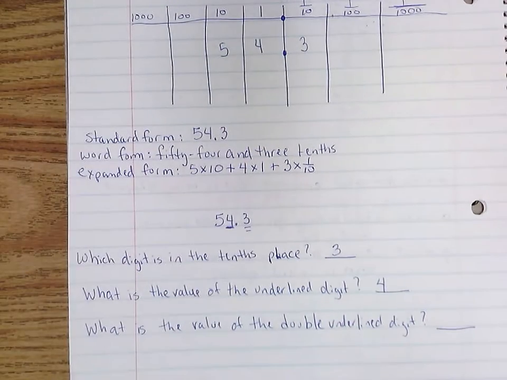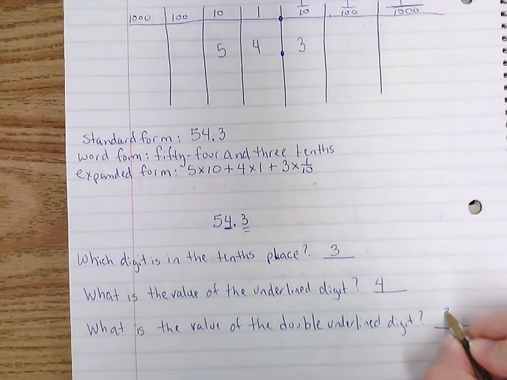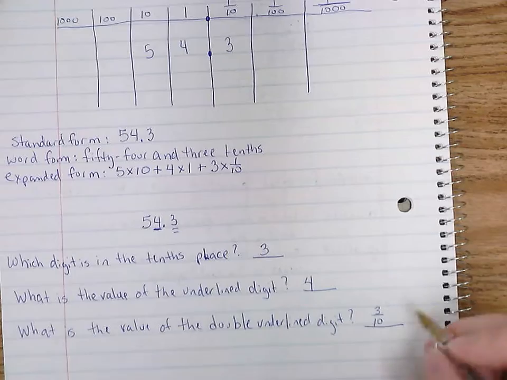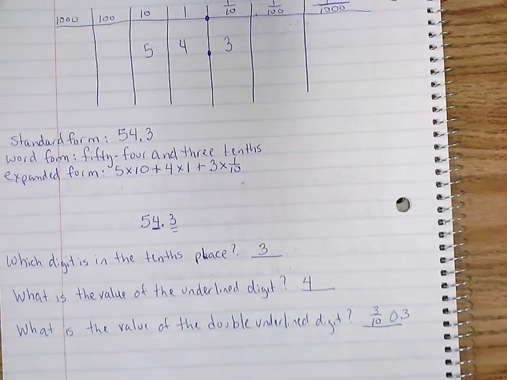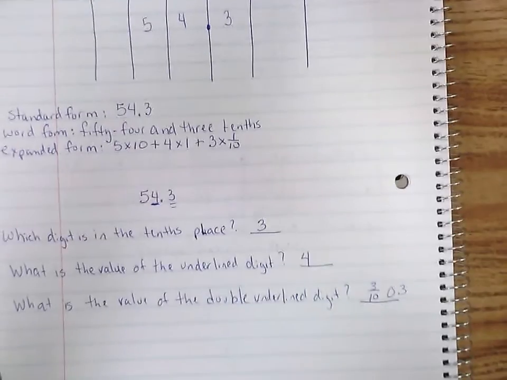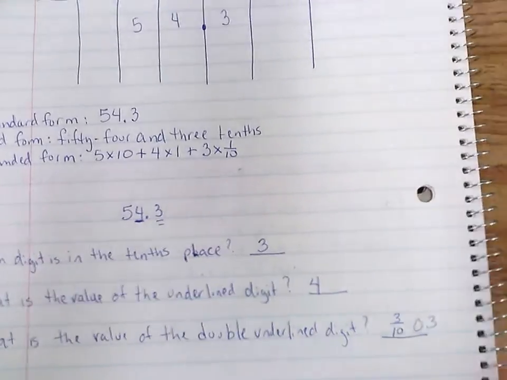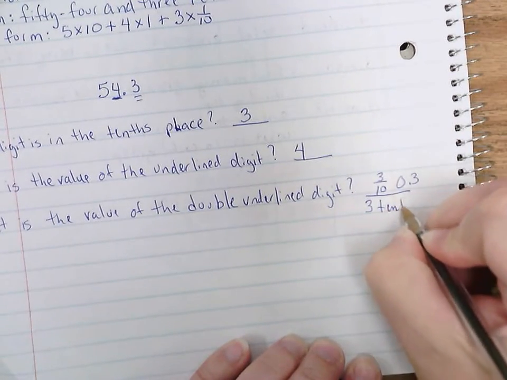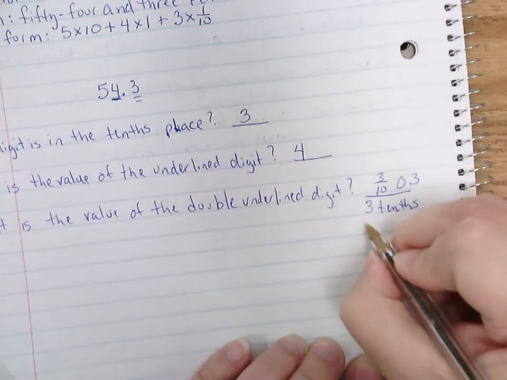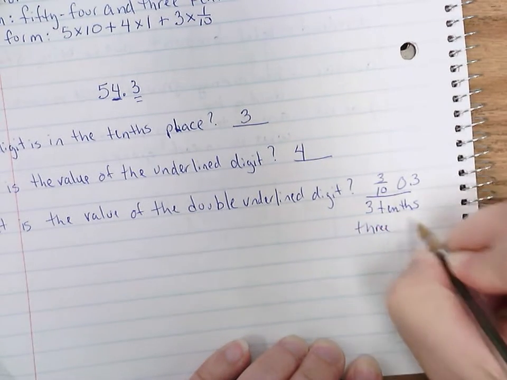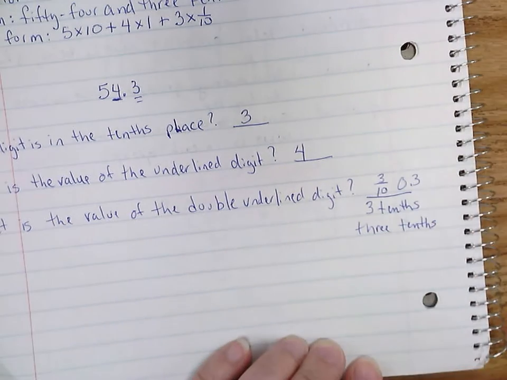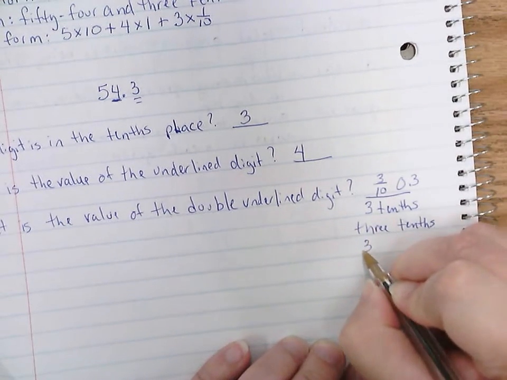Well, the value of that digit would be 3/10. I could also write it as a decimal. I could also write it in words. Three-tenths. I can even write it in expanded form, 3 times 1/10.